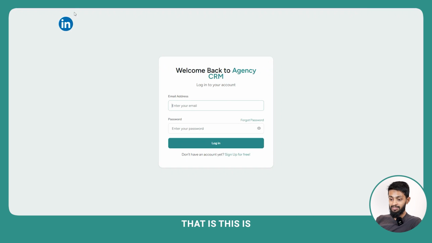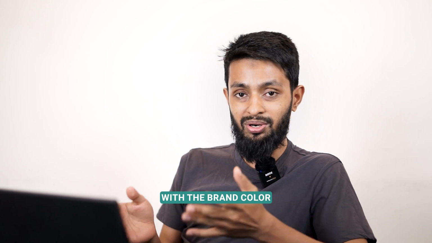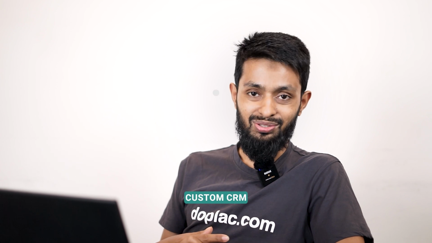app.123crms.com. Here it is. This is the domain I have integrated now. Look at the condition. Everything has changed. The logo has changed. The name of the CRM from the login page has changed. This is all about Doplac white label features. You can customize the CRM with your brand logo and brand color, and host it on your custom domain.